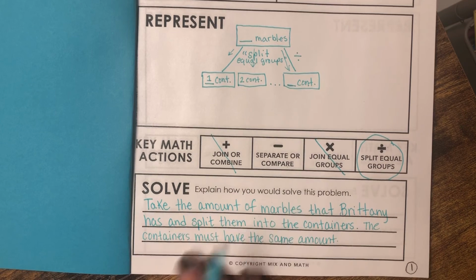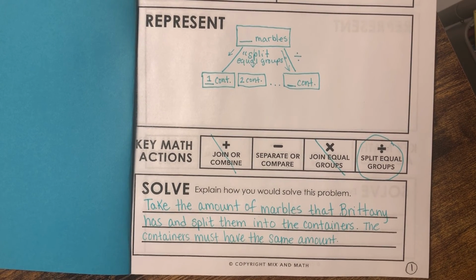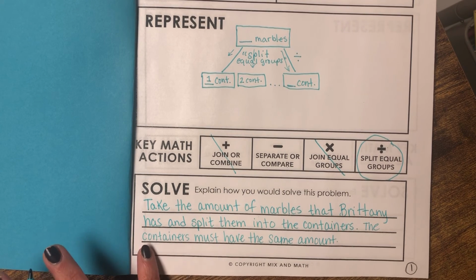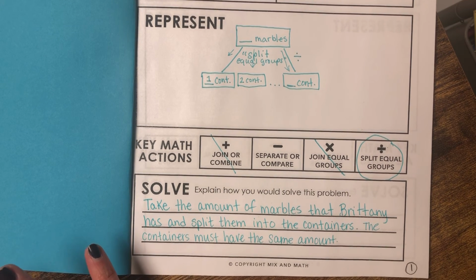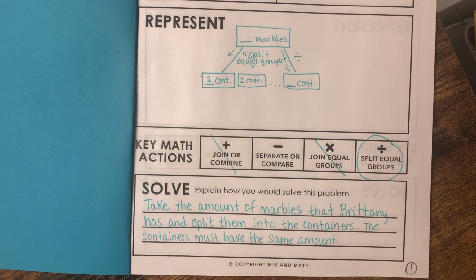So we'll just leave it at that right now since we don't actually have an amount. When we do come to solving this for real, then I can show you some options about how we do that, okay? Because depending on your comfort level with separating and splitting equal groups, there's a couple different ways that we can think about this.